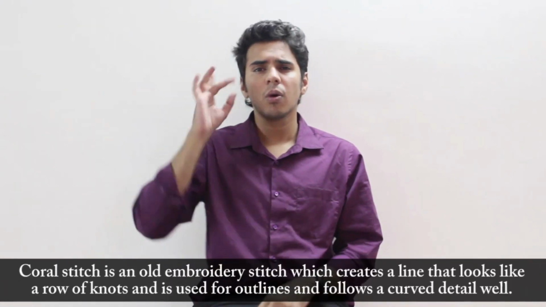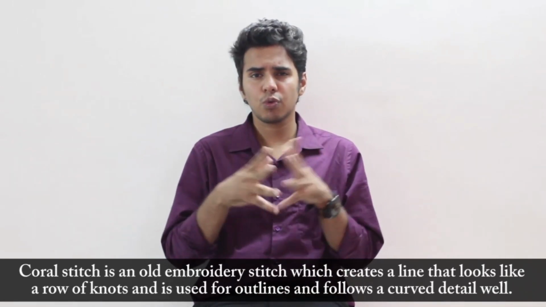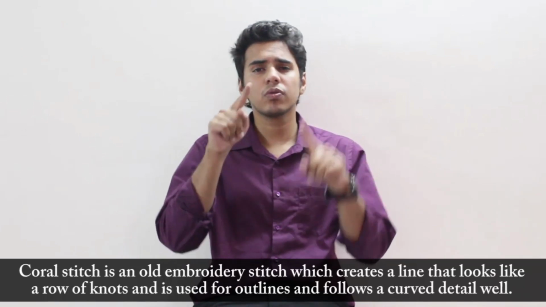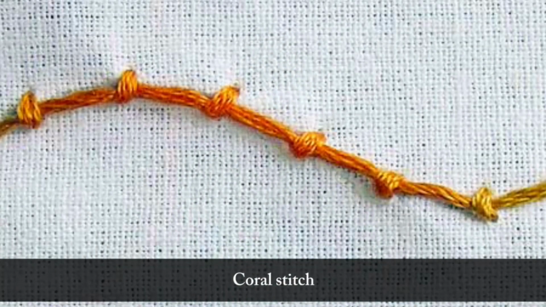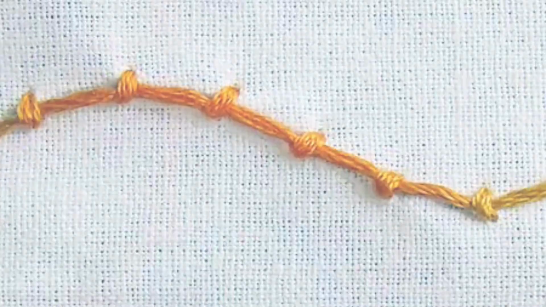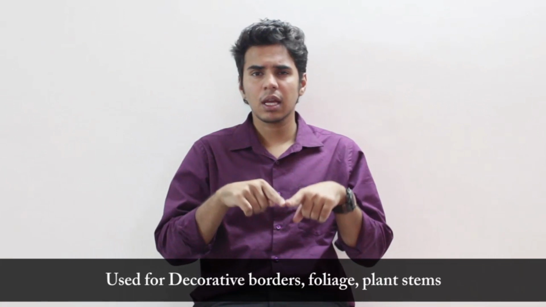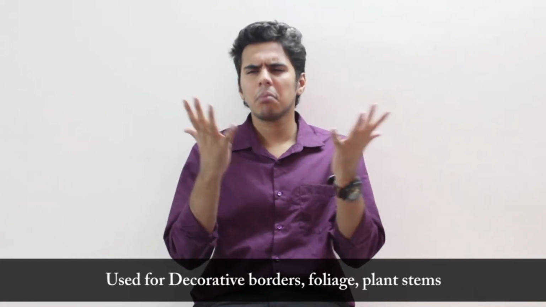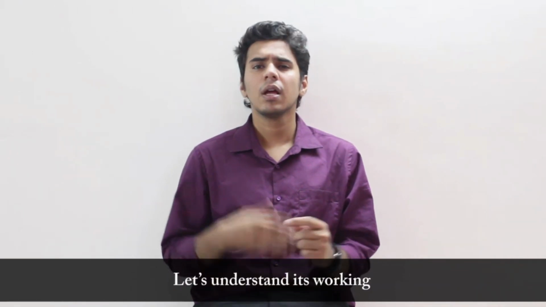Coral stitch. Coral stitch is an old embroidery stitch which creates a line that looks like a row of knots and is used for outlines and follows a curved detail well. Used for decorative borders, foliage, plant stem. Let's understand its working.